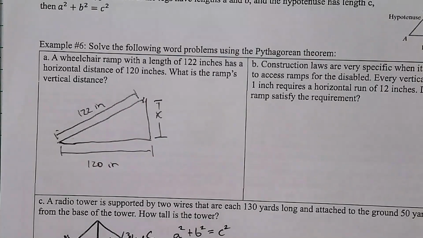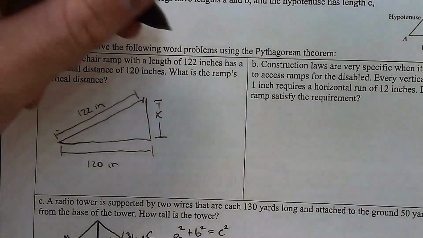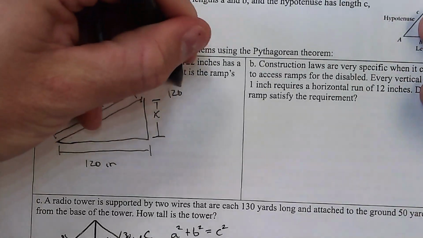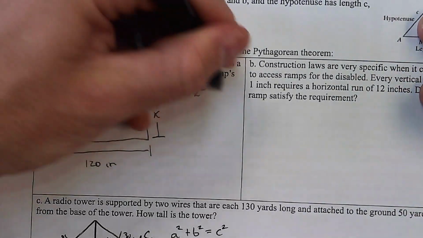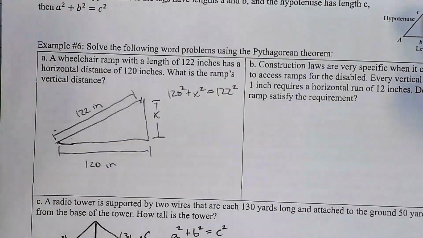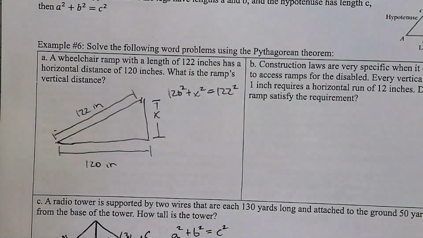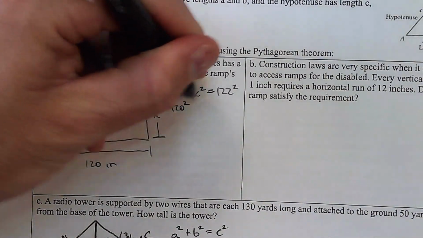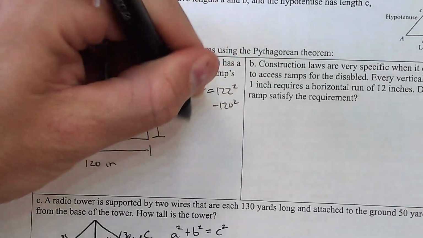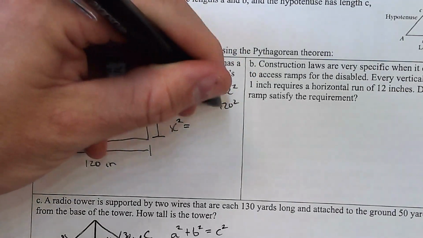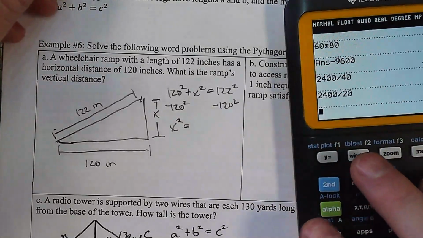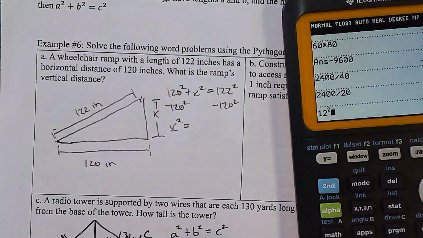So, Pythagorean theorem: one leg squared plus the other leg squared equals the hypotenuse squared. I've done this before. I'm going to subtract 120 squared from both sides. I could type it in my calculator, but I'm trying to save some time here, so I'm going to do 122 squared minus 120 squared.